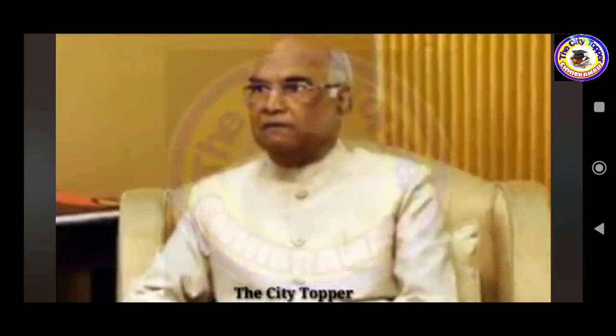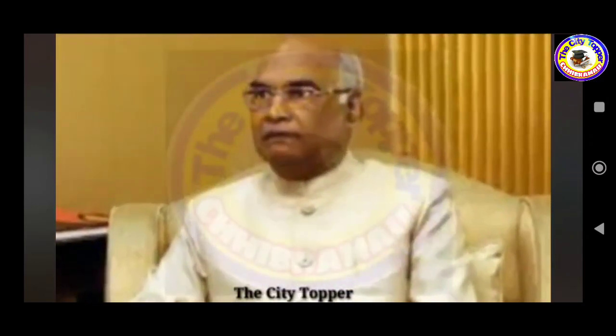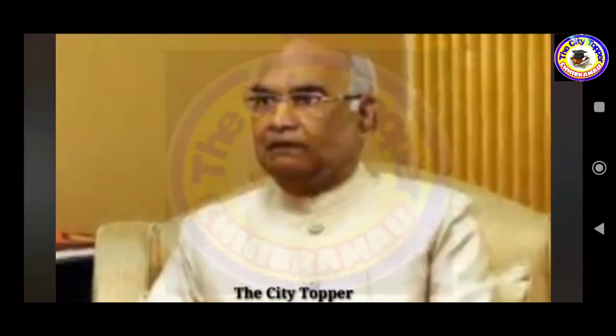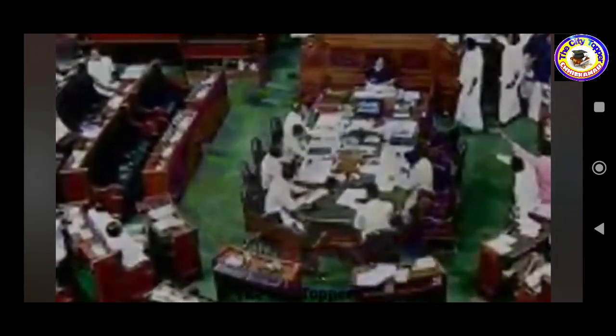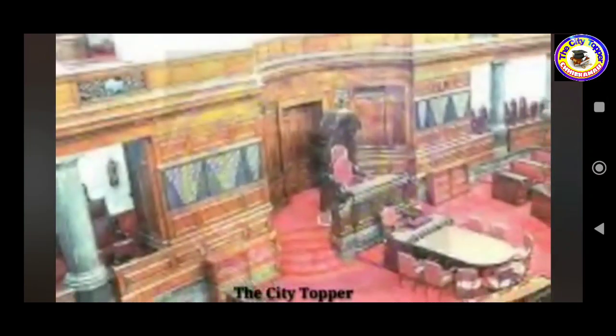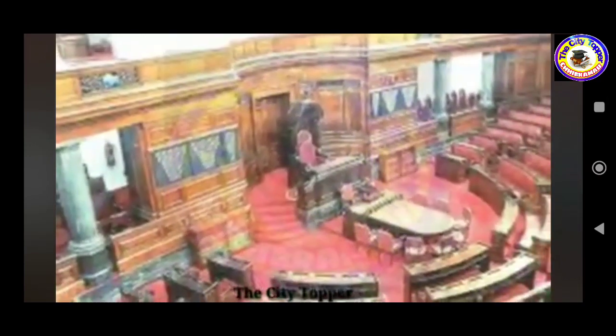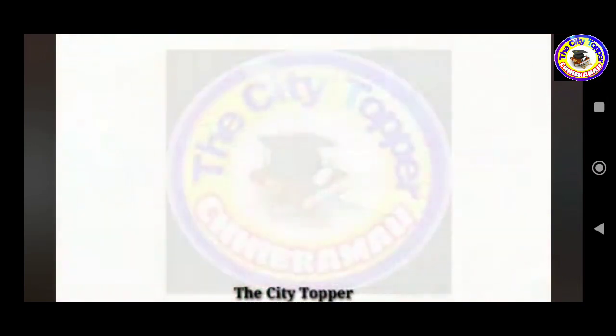As we know, the union legislature of our country comprises three units. The first one is the President and the two houses of Parliament, that are Lok Sabha and Rajya Sabha. Lok Sabha means the house of people and Rajya Sabha means the council of states.